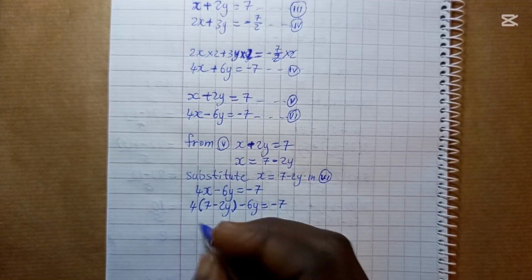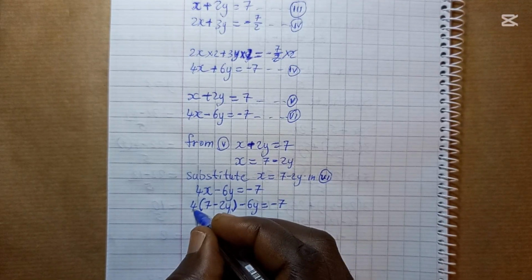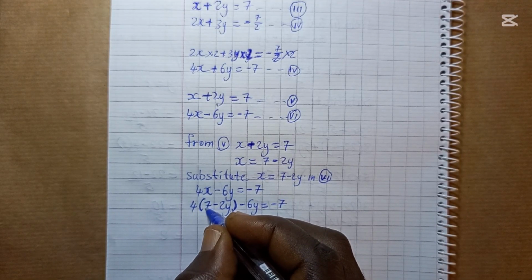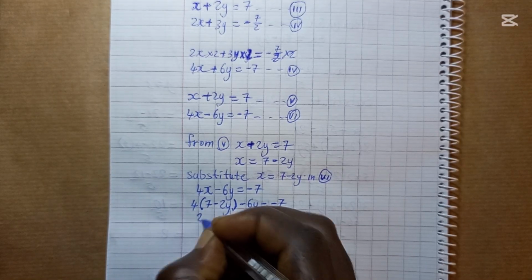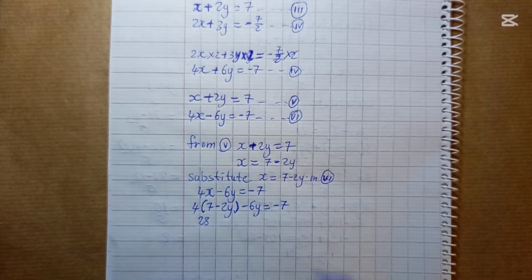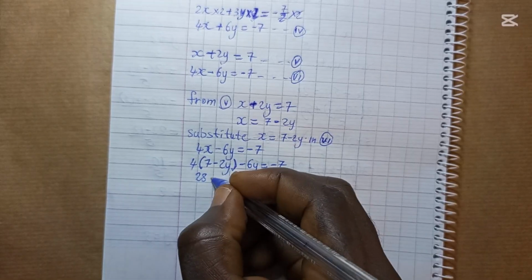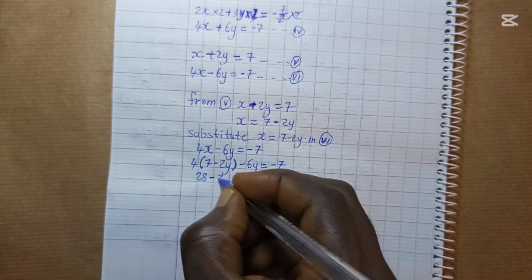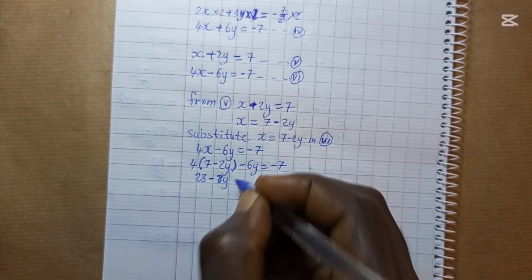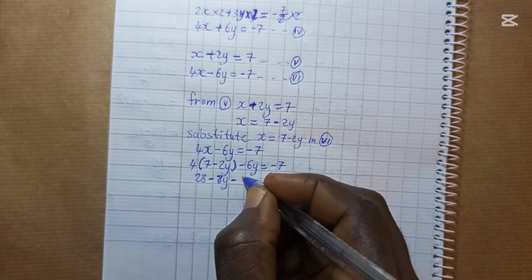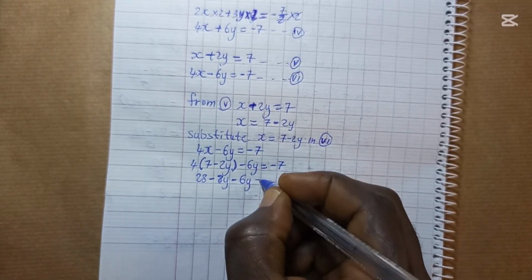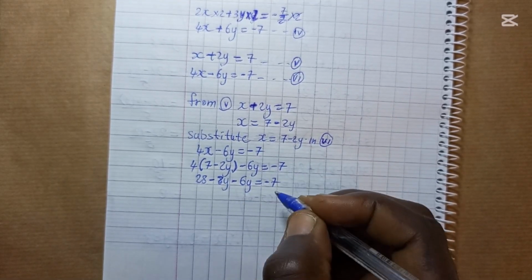Now I'm going to remove brackets. 4 times 7 will give us 28. Then 4 times minus 2y will give us minus 8y. Minus 8y minus 6y is equal to minus 7.